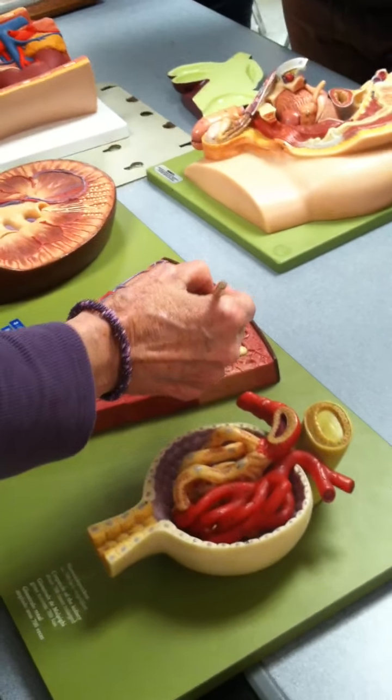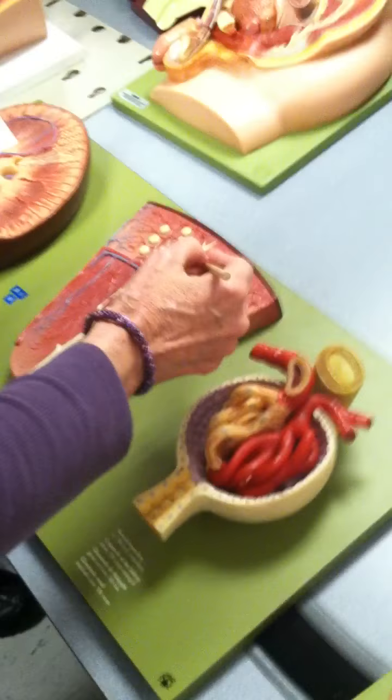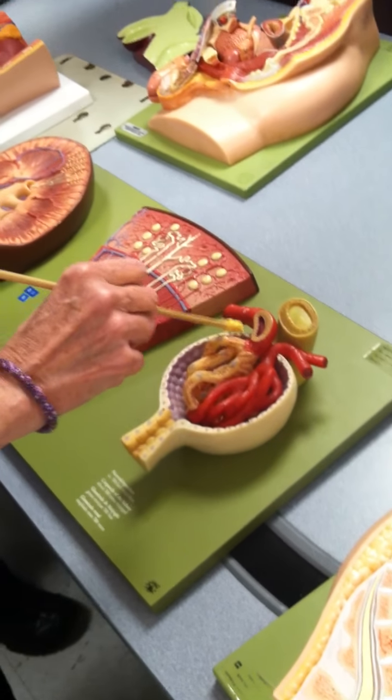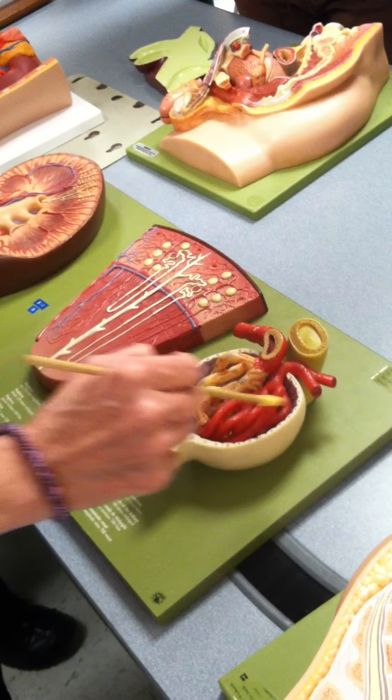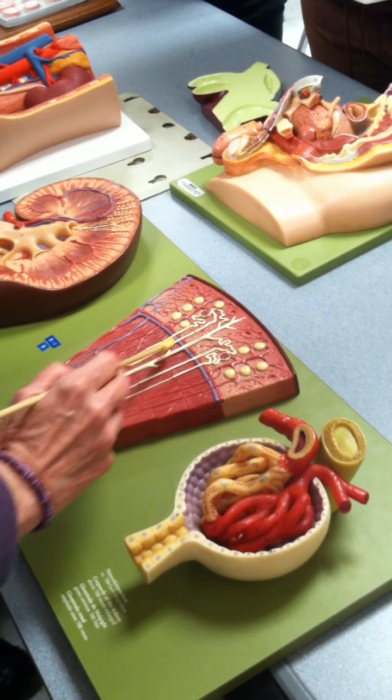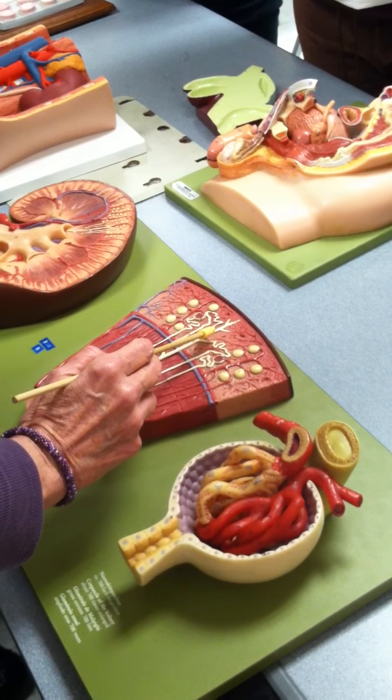Here's the nephron, all of this. Inside the nephron, here's a glomerulus. Here's an enlarged view of a glomerulus. This is the glomerular capsule, here or here. The renal tubule is the rest of the nephron to here.